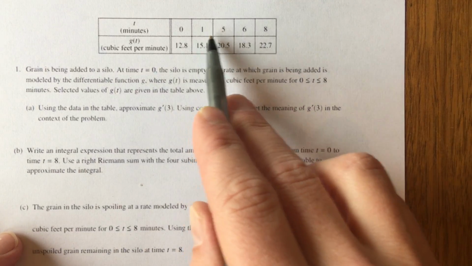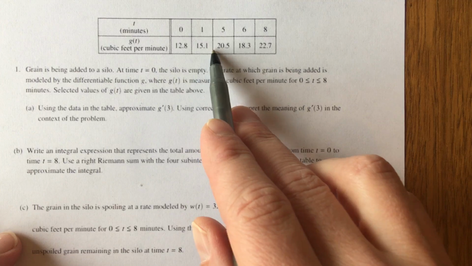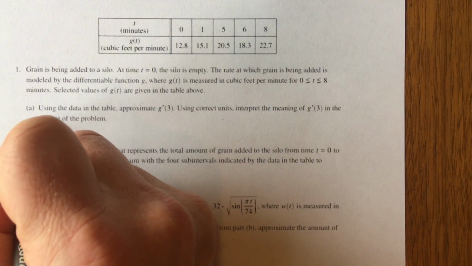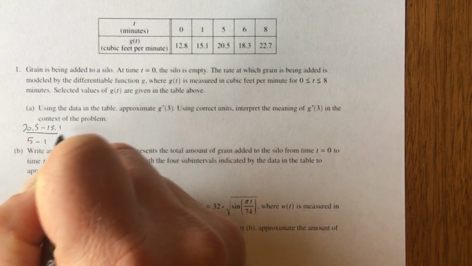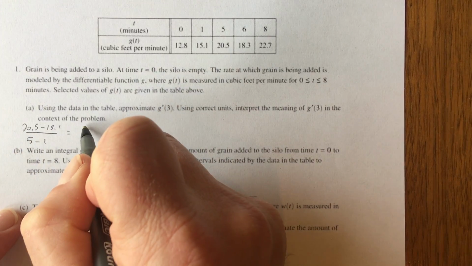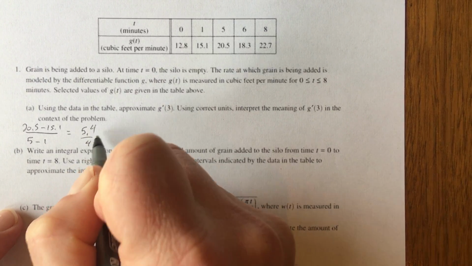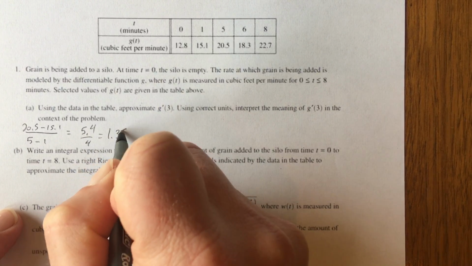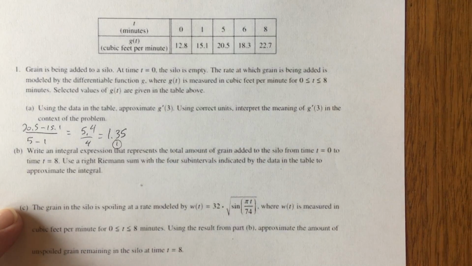So again, you see it almost every time with these table problems. They want you to approximate something. So we're going to go 20.5 minus 15.1 over 5 minus 1. And you could use your calculator for this, so hopefully you don't make a silly mistake here. And we should get 1.35 for our answer. If you have that as your approximation, that was a point.